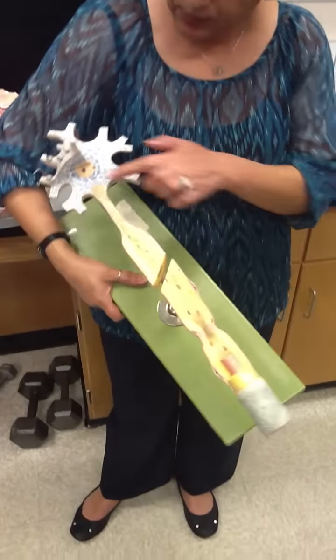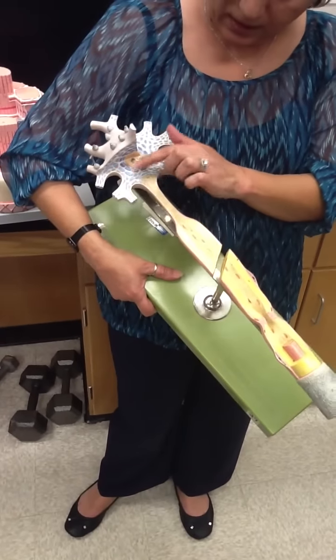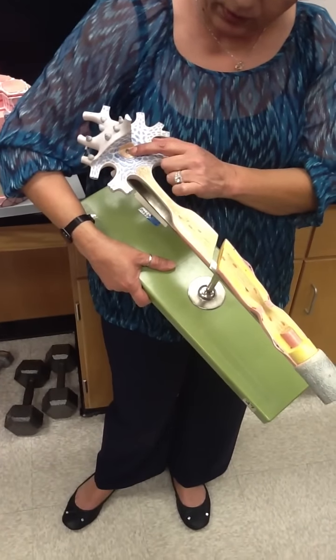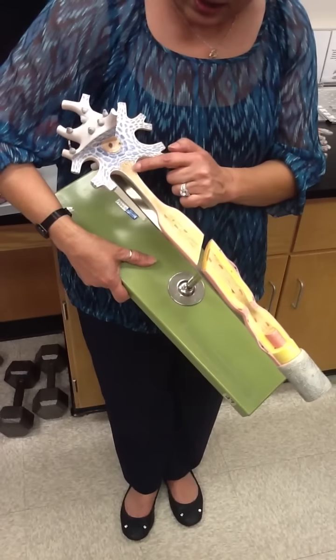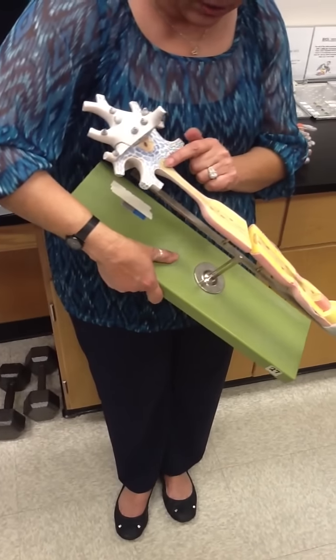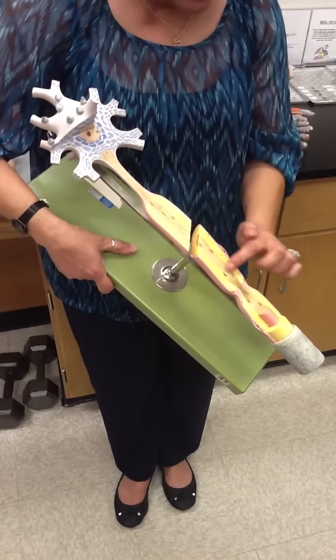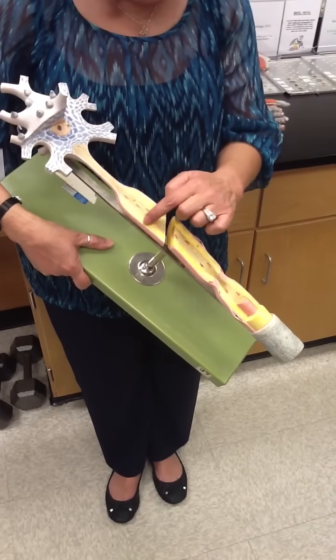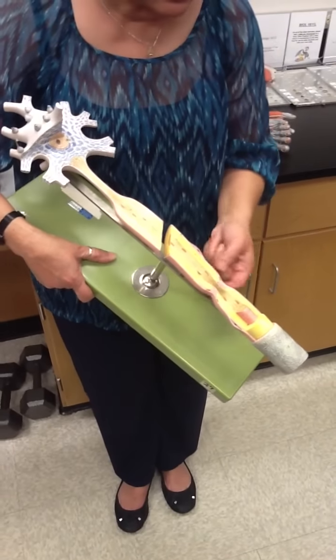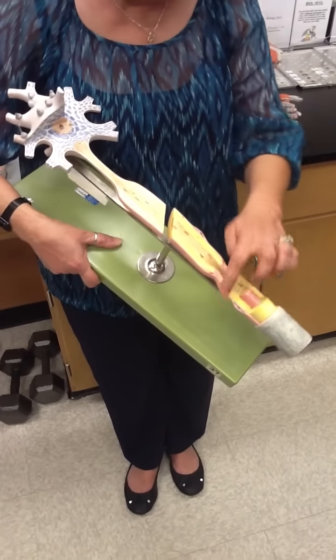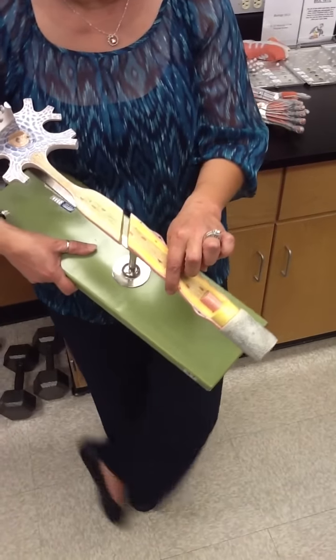Right here, the blue is the nucleus body. We have the nucleus and the nucleoli. Right here is the axon hillock. This is the axon, right? Here's the myelin sheath. This right here, the indentations, are the nodes of Ranvier.